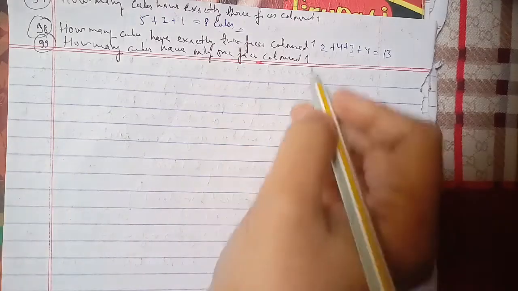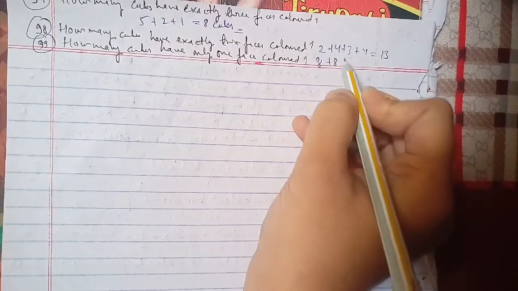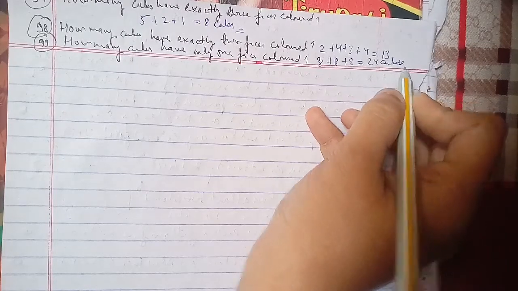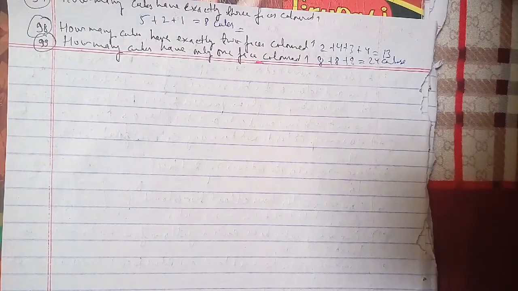There are 8 cubes in layer 2, 8 cubes in layer 3 and 8 cubes in layer 4 having only one face colored. Thus there are 8 plus 8 plus 8, which equals 24 cubes. So 24 such cubes are available here.